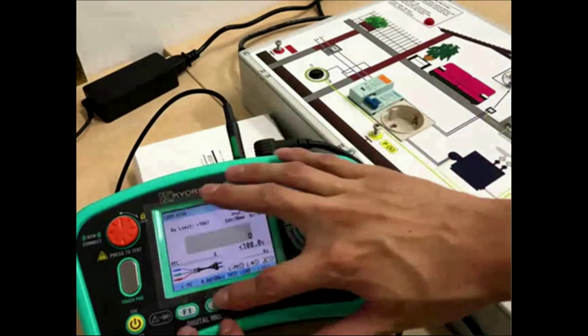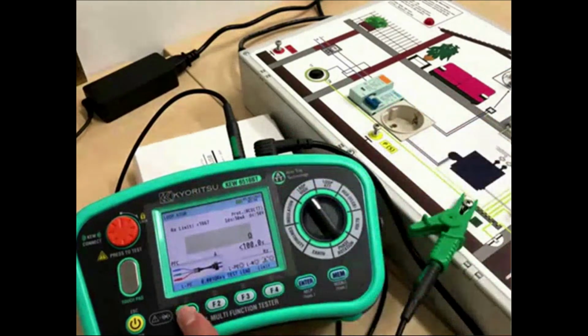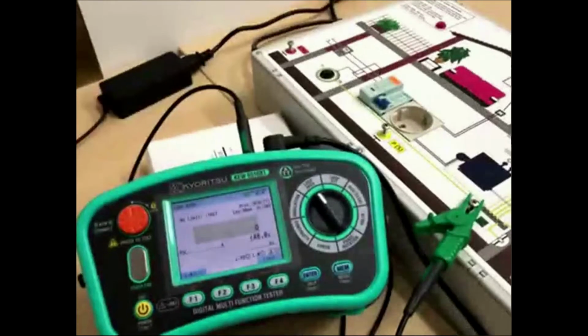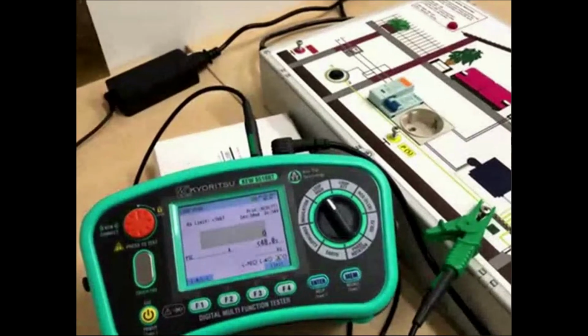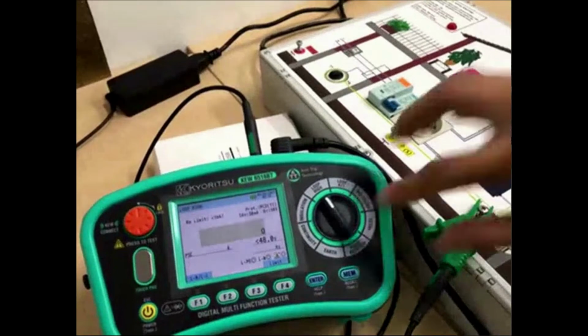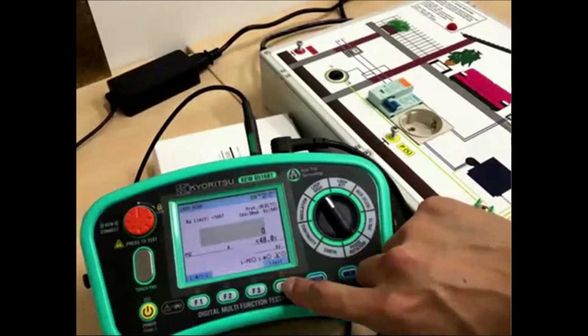Play around with the function key. Go and see LPE. Okay, this is to test live, neutral, live. This one is to test live and PE loop. Okay. Now we test live and neutral. Okay, we set the limit.